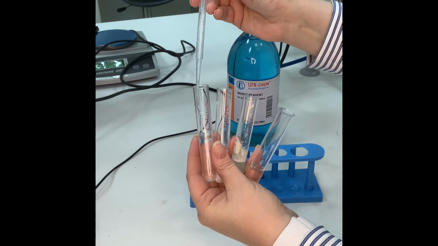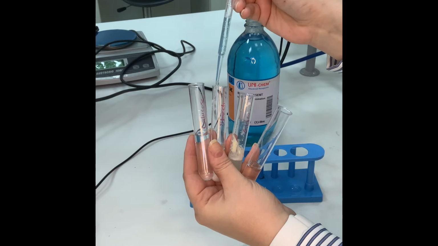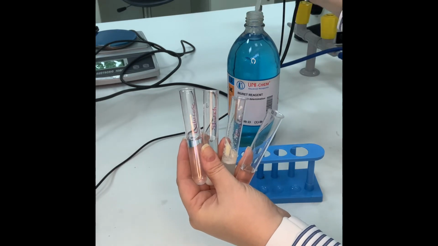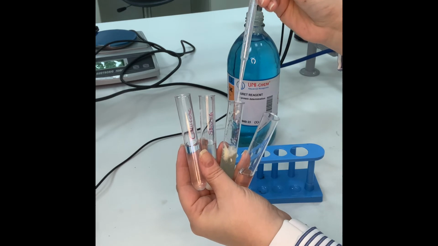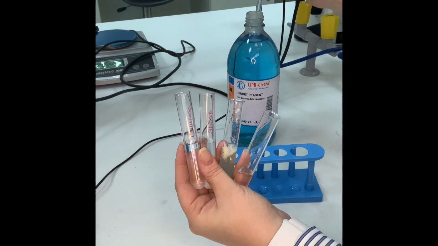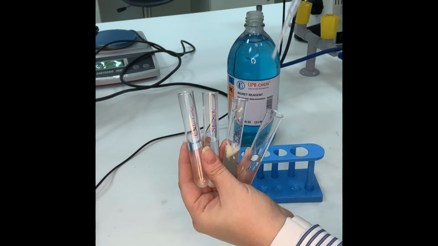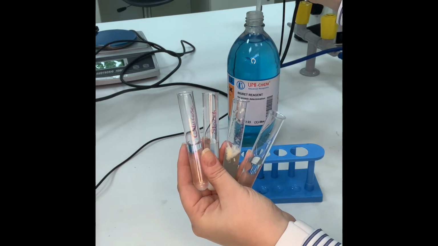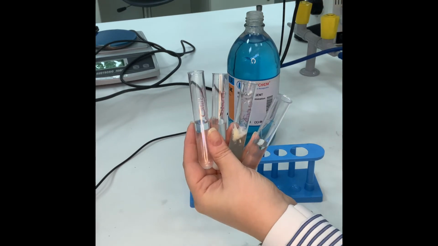to the glucose, to the starch, to the egg white, to the water, just a second.